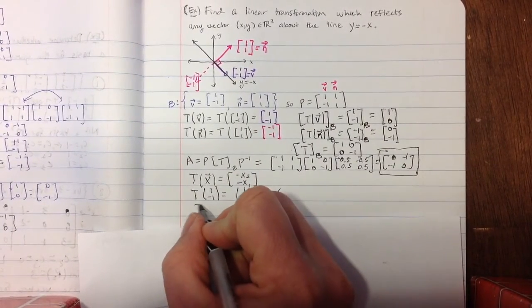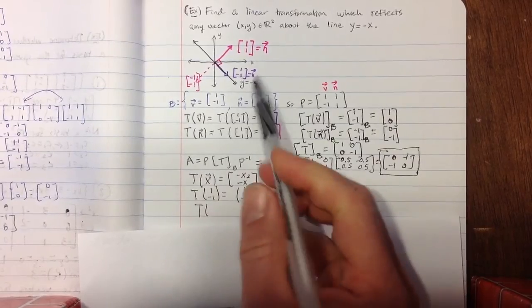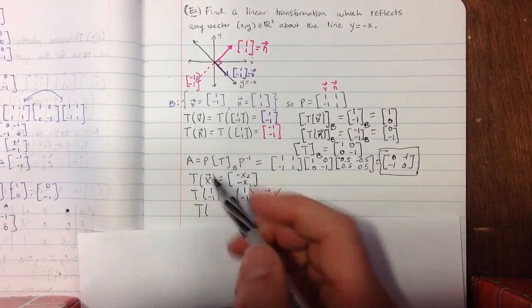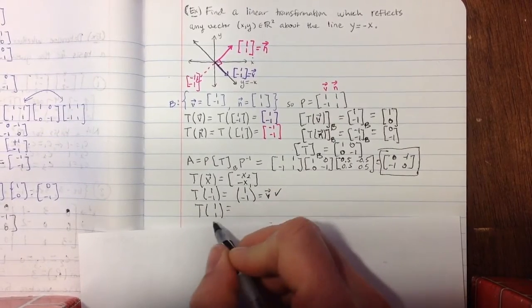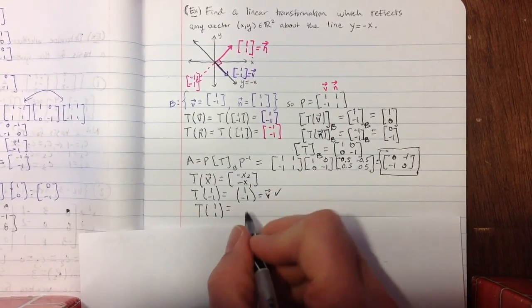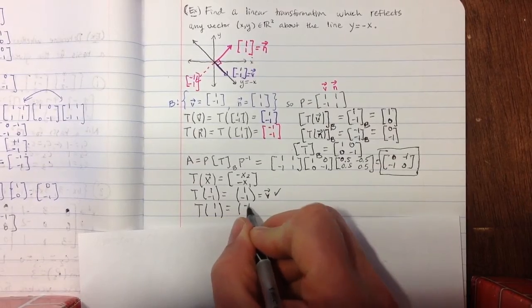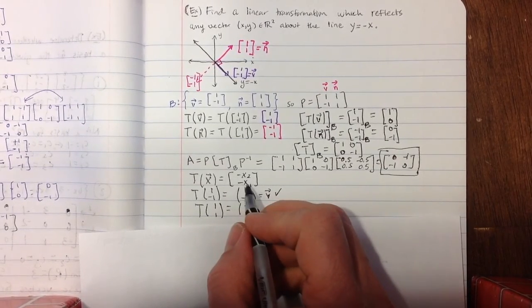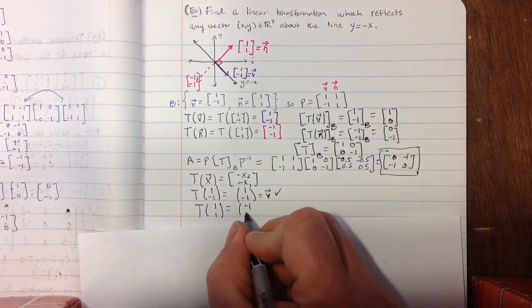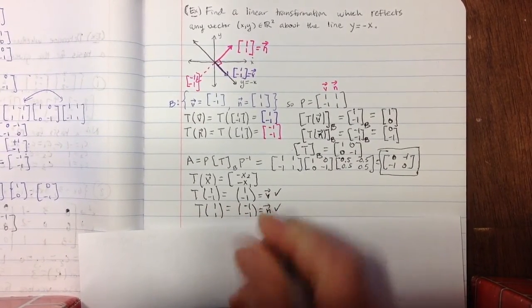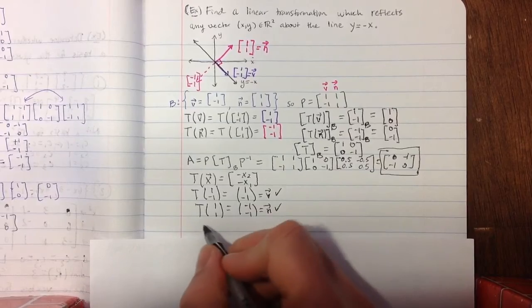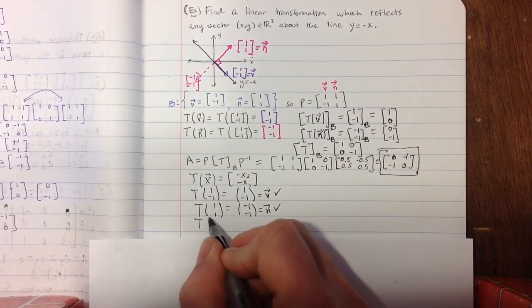And now if I take T of that normal vector, the vector 1, 1, I should get this negative 1, negative 1. And you can see that will be the case. So I take the opposite of x2, the opposite of x1, and I get my normal vector back.